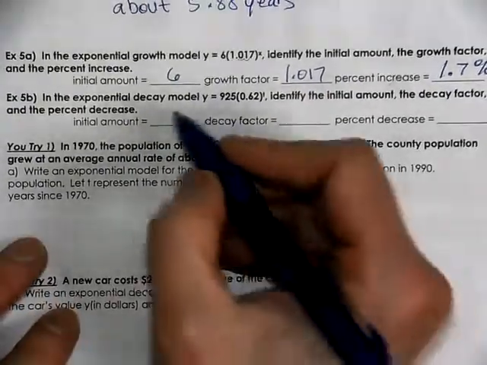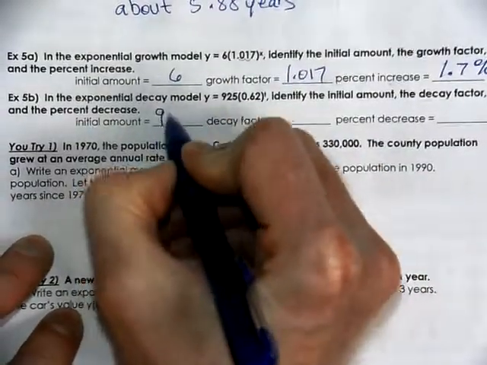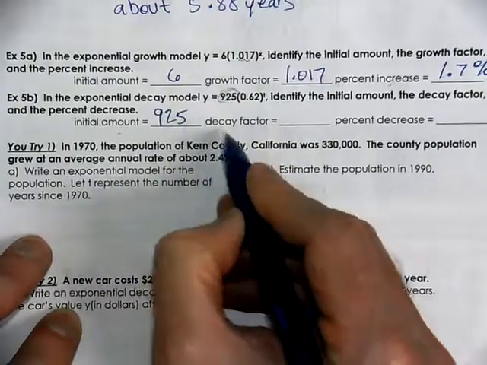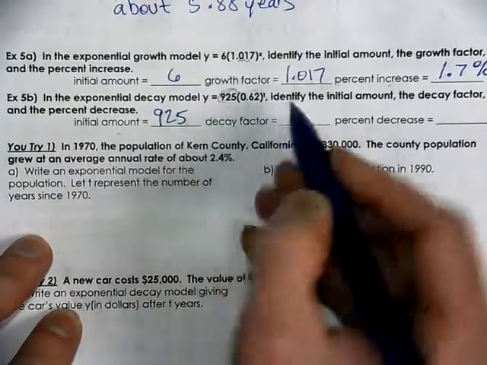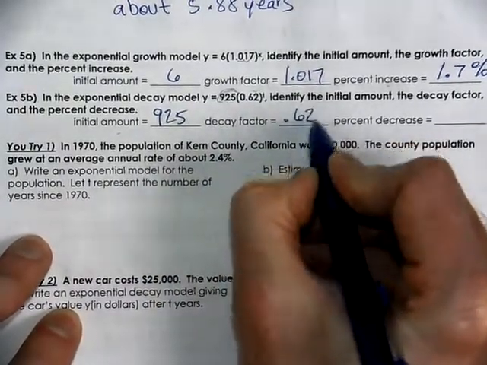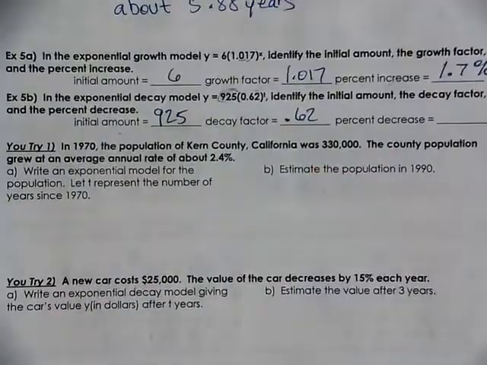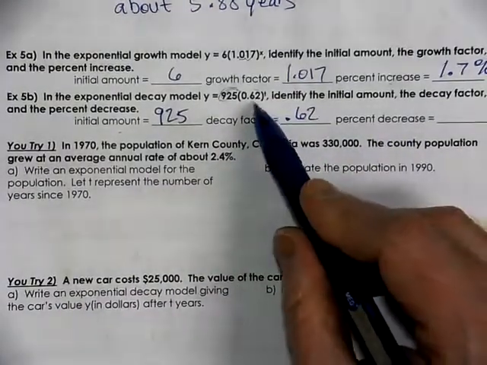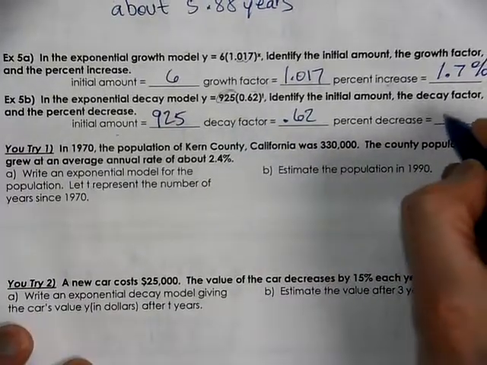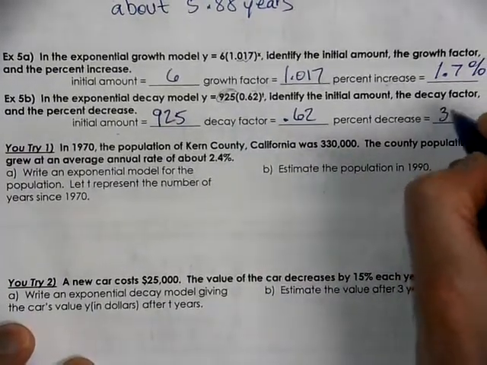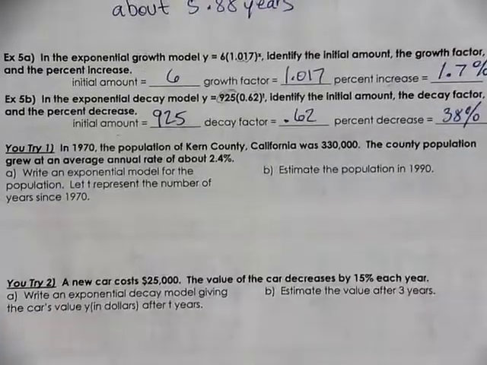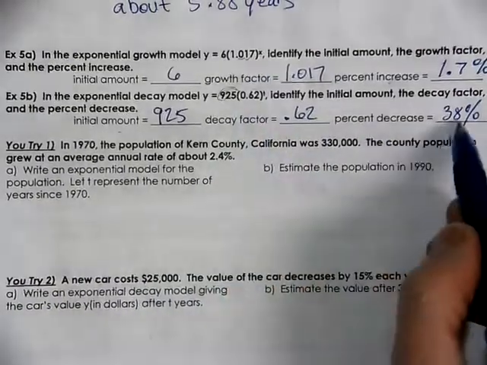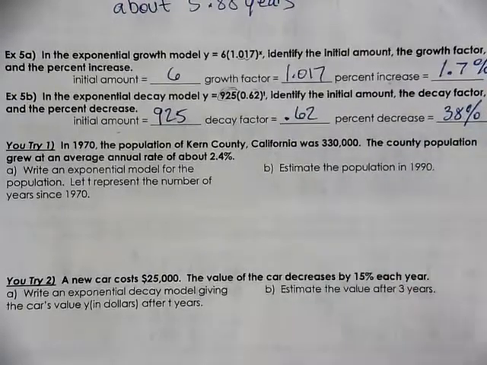And our last one, we have 925 is our initial amount. That's the value in front. The decay factor, how much is it dropping every time? 0.62. And at what percent decrease is that? From 100%, that is 38% decrease. 0.38 would take us up to a solid 1. So the decimal over would give us 38%.